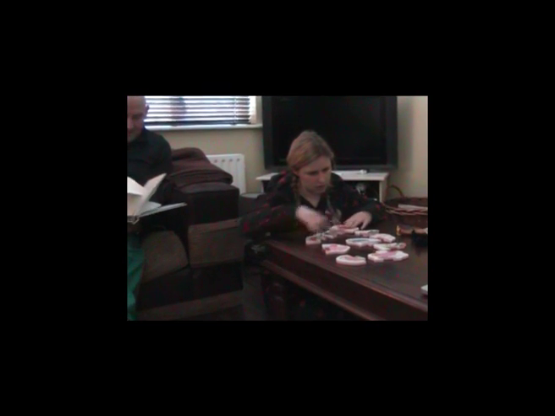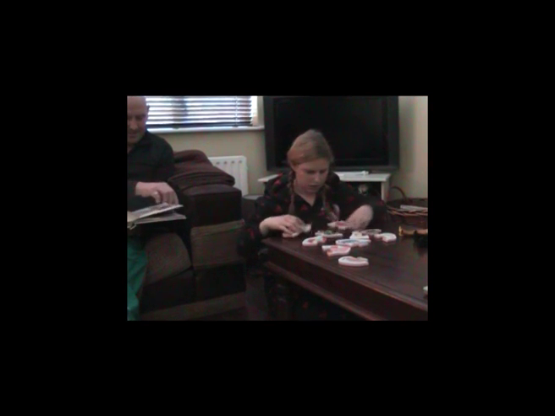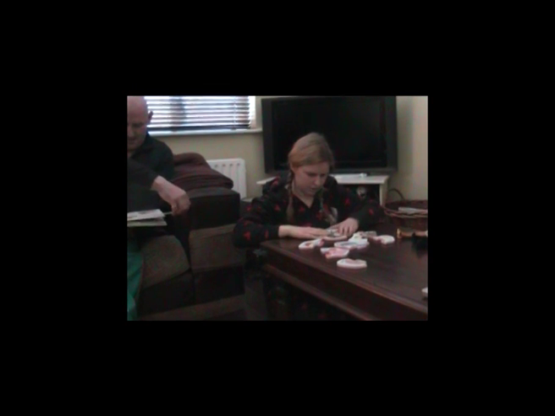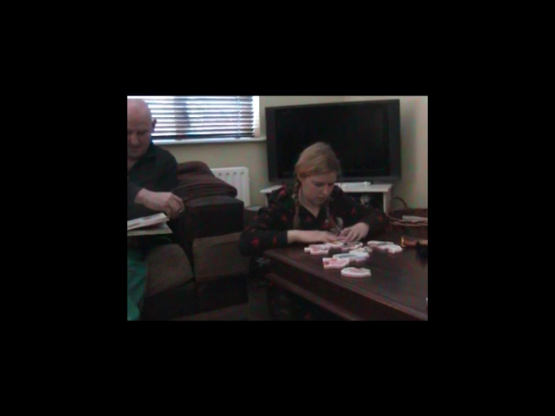Okay, so in this scene we're just going to have a look at an example of how the more knowledgeable other part of my theory works. We have a young girl here trying to work out a jigsaw, and it looks like she's going to need a little bit of help. So let's just see how this plays out.